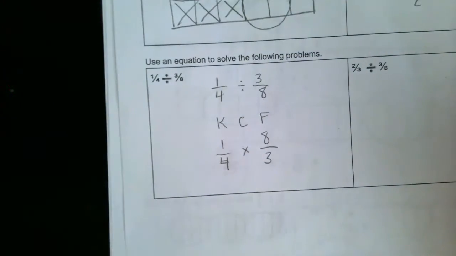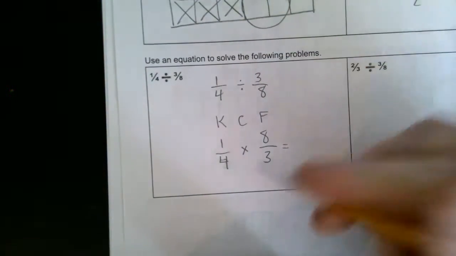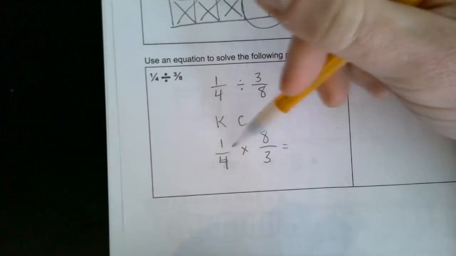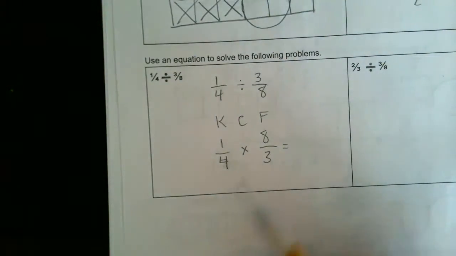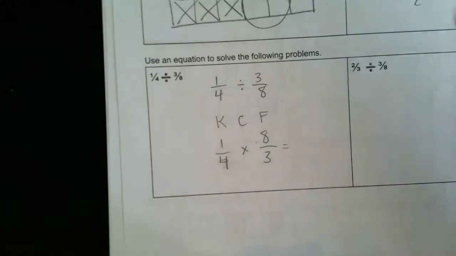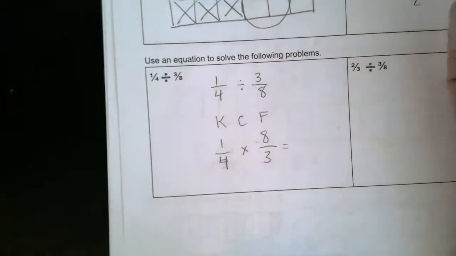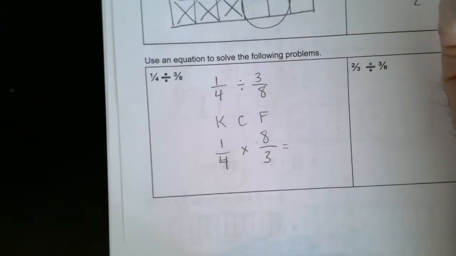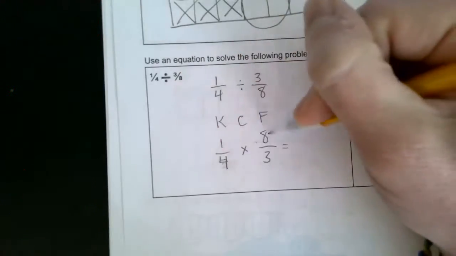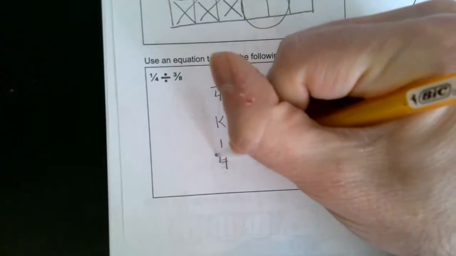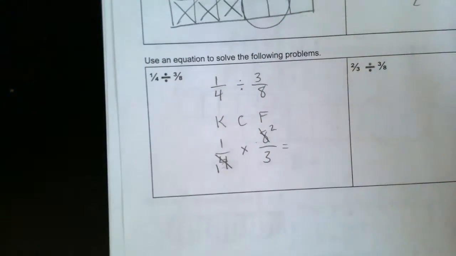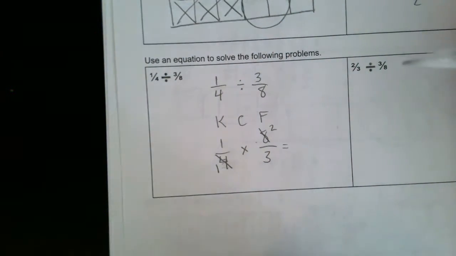All right, now before we multiply, I'm going to look diagonally to see if there's any simplifying we can do. 1 and 3, you can't simplify, but 4 and 8, what can you divide both 4 and 8 by? You can divide them both by 4. Now, you can divide them both by 2, but if you divide them by 2, you'll have to simplify again. So we're just going to divide by 4, which is the GCF of 4 and 8. 4 divided by 4 is 1. 8 divided by 4 is 2. That's the only simplifying we can do.